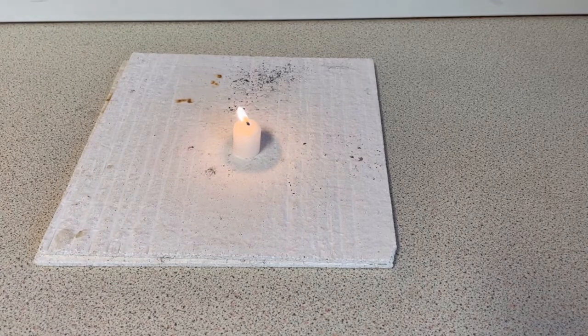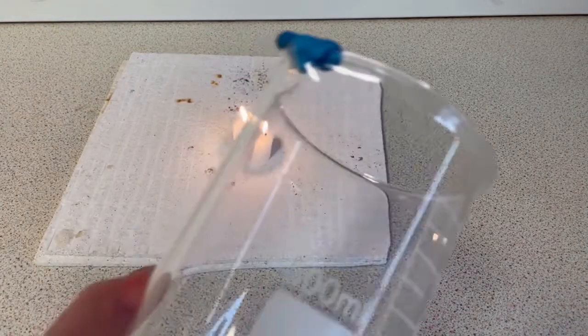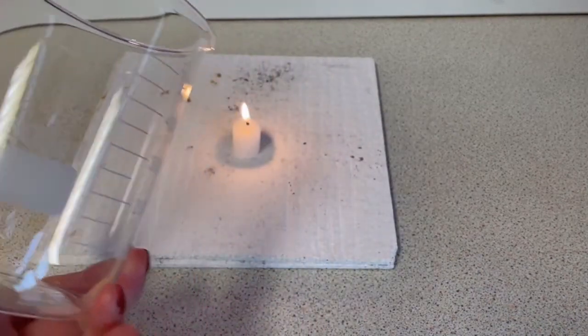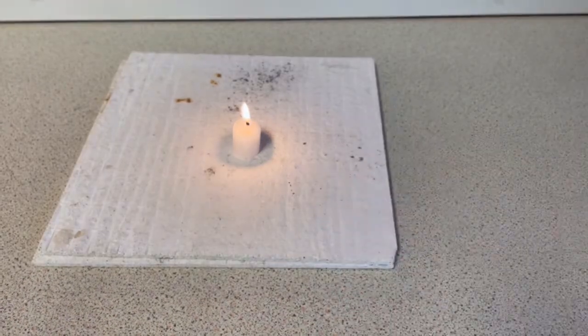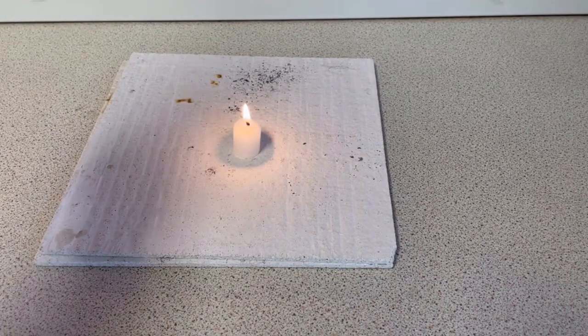So now it's time to carry out our first investigation. The first beaker we are going to use is the largest beaker we have today, which is a 500 milliliter beaker. I'm going to place this over that candle and time how long it takes for the candle to extinguish.